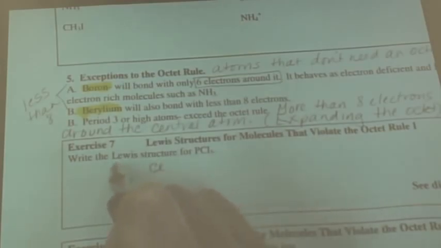When we talk about more than 8 electrons around the central atom, we term that expanding the octet. All right. So we will do that right now by drawing the Lewis dot structure for phosphorus pentachloride. I'm going to put phosphorus in the center and then make a Ferris wheel of chlorines around it.